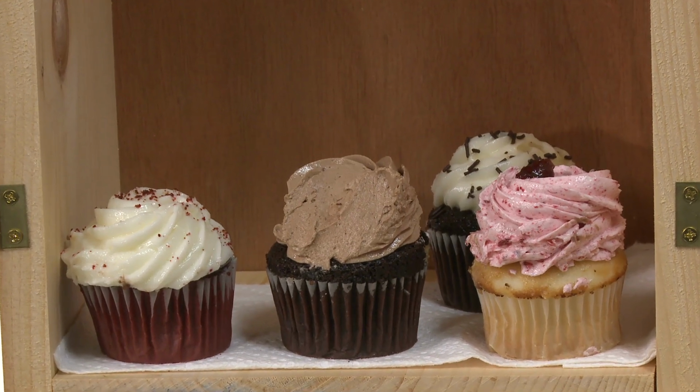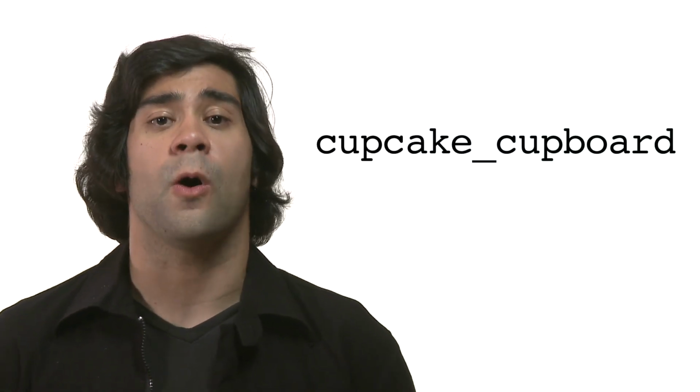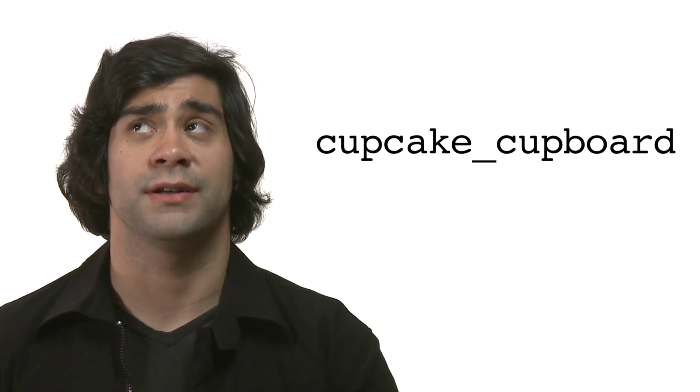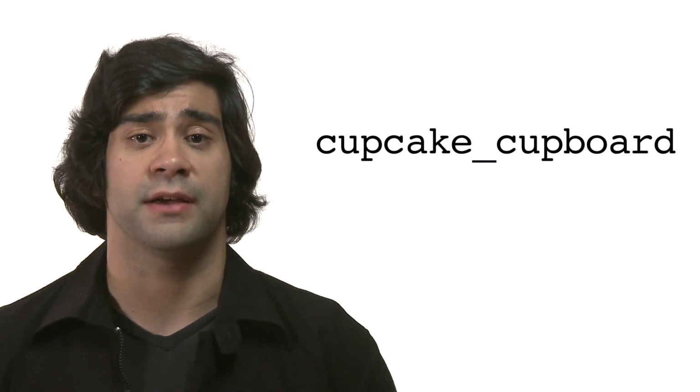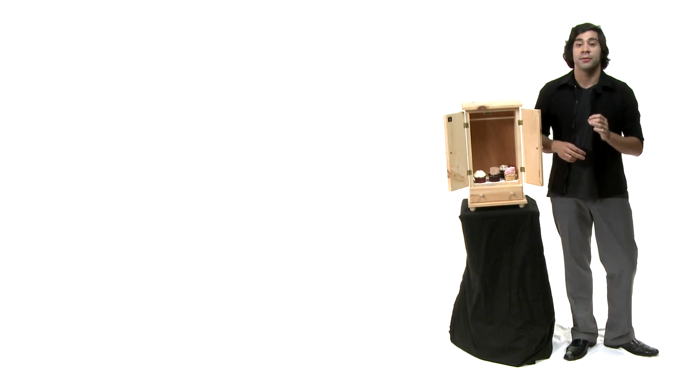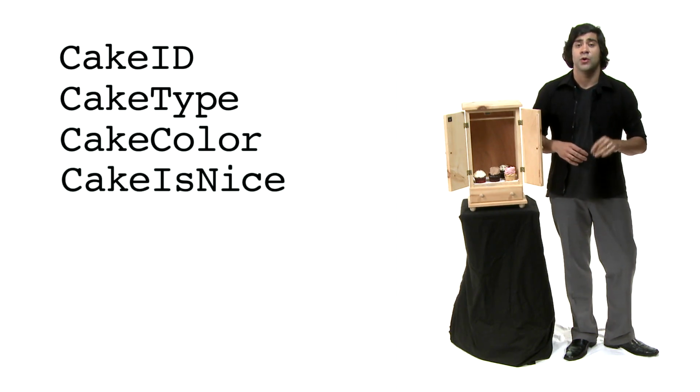Say you have a cupcakes database where you store all information about your cupcakes. Now, databases can contain many tables, and the tables themselves can contain many columns. Inside our cupcakes database, we have a table called cupcake_cupboard. This table will be used to store all information about cupcakes that are, well, in your cupboard. The columns inside your table represent the attributes of a cupcake. For example, the cupcake cupboard's columns are cake ID, cake type, cake color, and cake is nice, which is a Boolean typed column used to determine if the cake is nice or not nice.